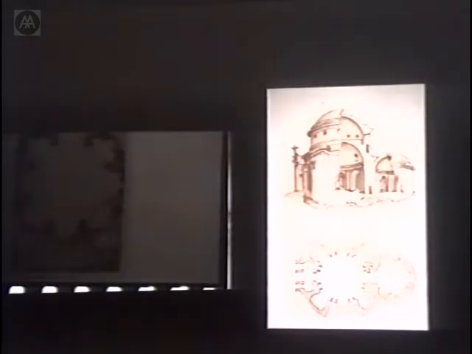The plan with strong diagonal axes was important to later architects, especially Pietro da Cortona. It was the source for his design for Santi Luca e Martina in Rome, the church of the Artists' Academy of San Luca.